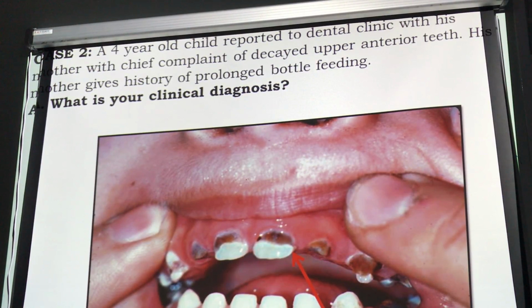What's the difference between pulpectomy and pulpotomy, doctor? I want her to answer, please. What's pulpotomy and what's pulpectomy? Total removal of pulp in the coronal and the radicular, okay? So what's pulpotomy?